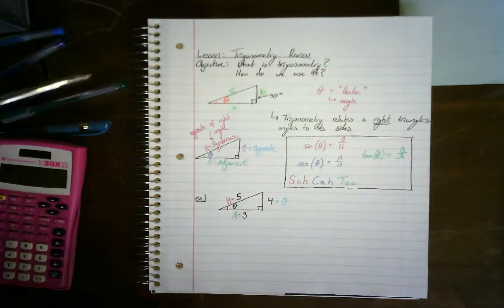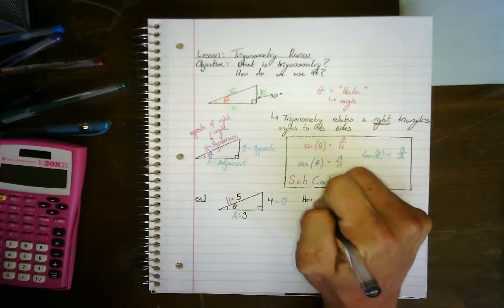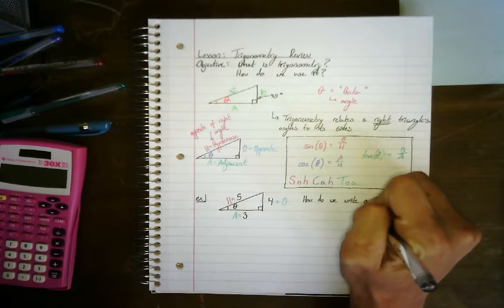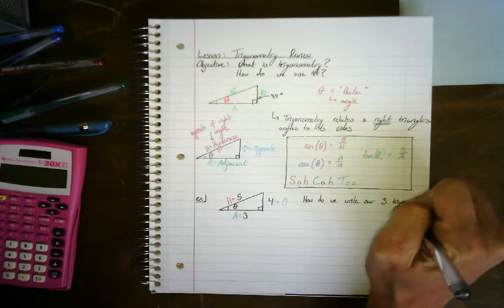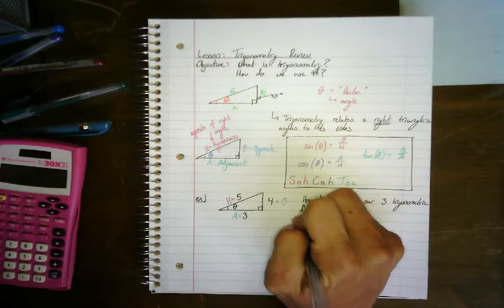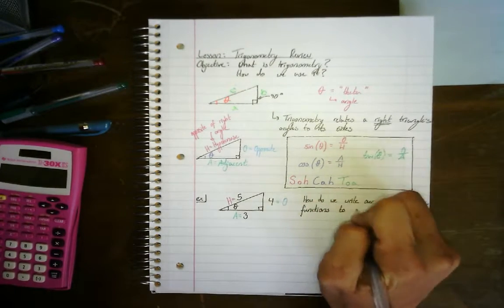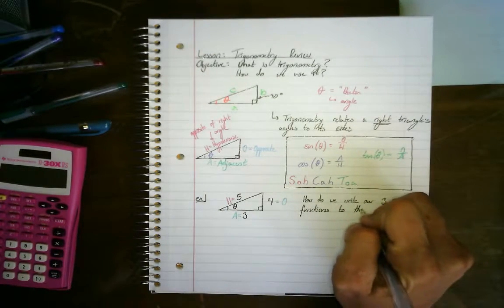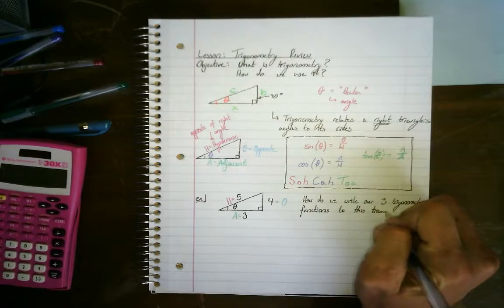So from here we can ask, well, how do we write our 3 trigonometric functions to this triangle's sides.